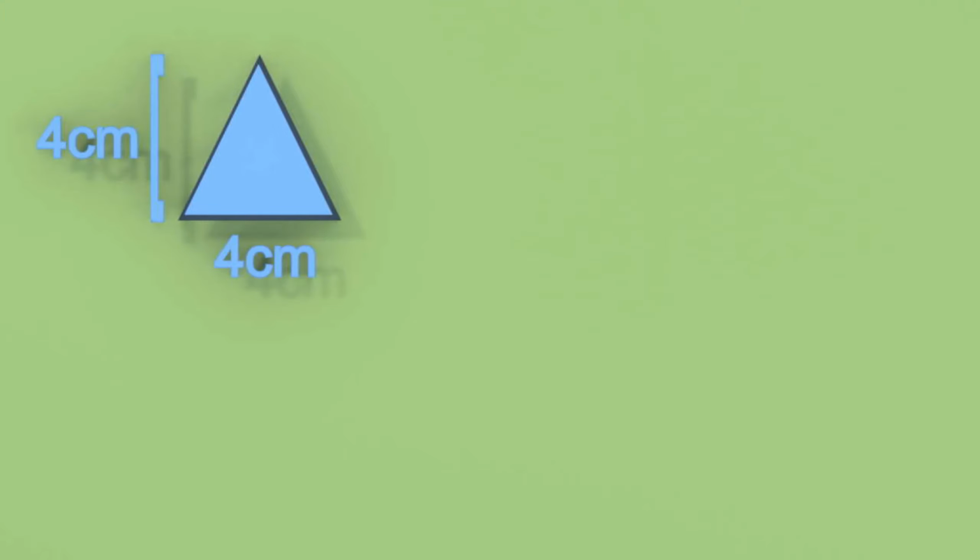And what about other triangles that perhaps aren't so neat, like this one? Well, funnily enough, the rule is exactly the same, and the area is half the height times the width. The width is the same as before, but the height is perhaps a little harder to find, as it's not one of the sides of our shape.